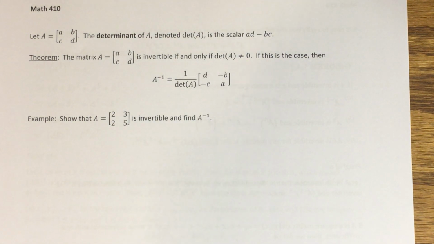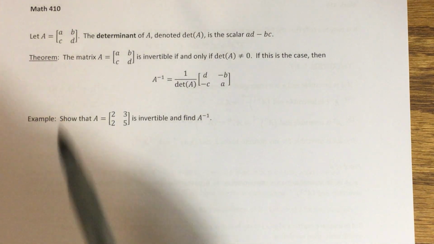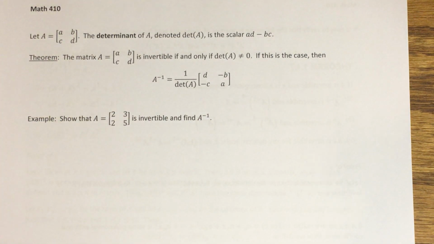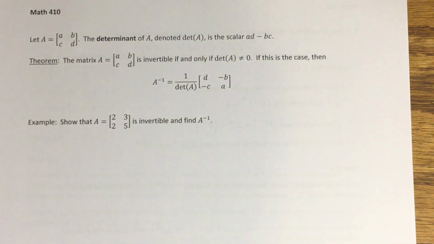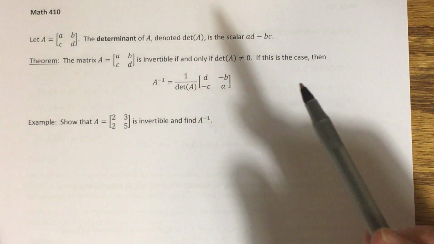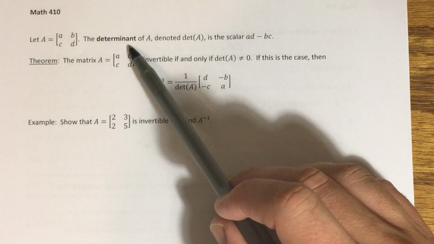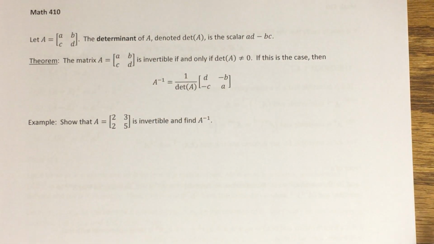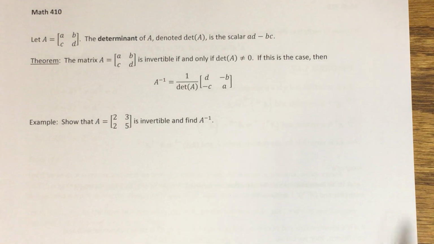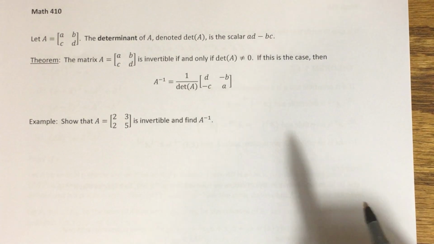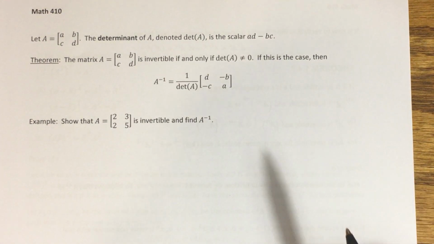I have to emphasize this really strongly. This algorithm only works for 2x2 matrices. Don't try to apply this to any other square matrix. Okay, in order to accomplish this, we need to introduce an important function that we apply to square matrices called the determinant. We're only going to define the determinant for 2x2 matrices here, and then in chapter 2, where we focus very heavily on the determinant, we'll generalize this to any square matrix.